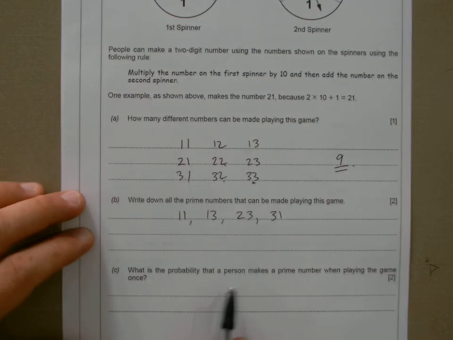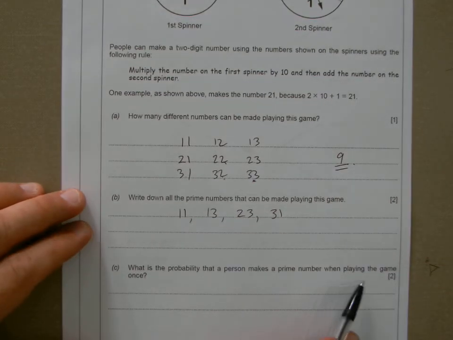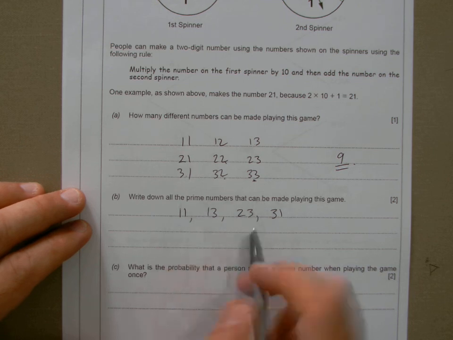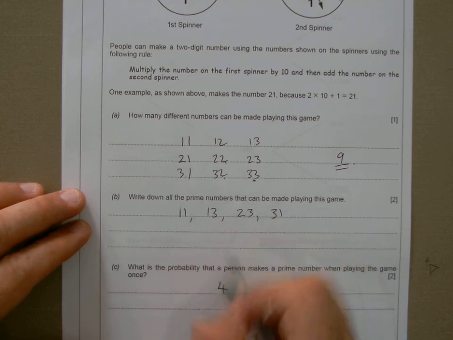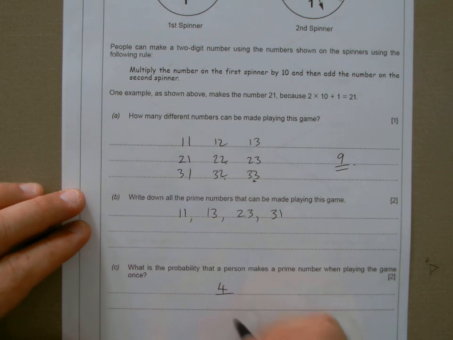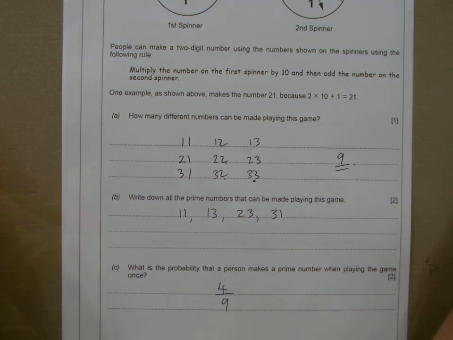And it says then, what's the probability that a person makes a prime number when playing the game once? Well, you've got 4 chances, haven't you? There are 4 prime numbers out of how many outcomes? Well, there are 9 in total. So the probability is 4/9.